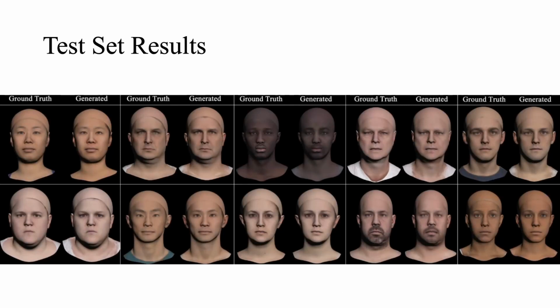Next, we show the performance of our texture generation on our test set. Our test set is comprised of individuals from varying demographic backgrounds, appearances, and facial shapes. As can be seen, there is a high visual similarity of the ground truth and generated textures. We believe that this shows that artists can use our method as a tool to create the character which they envisioned much faster than they would have done by hand.